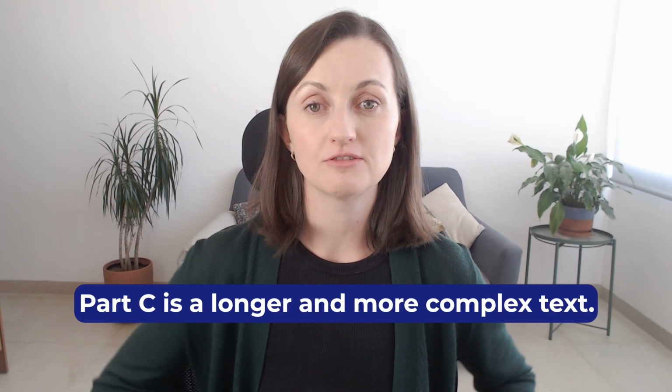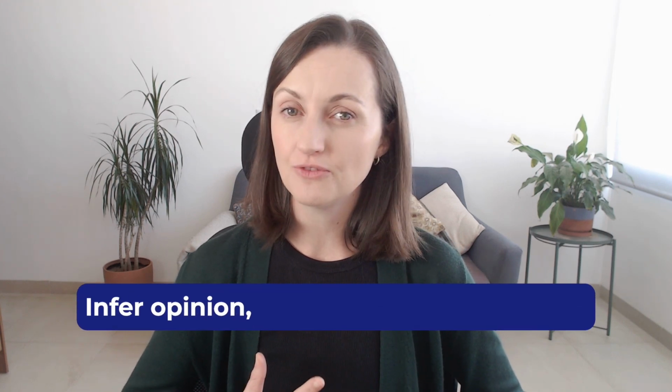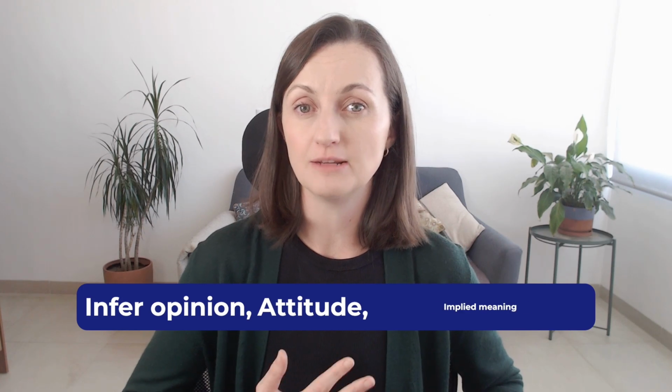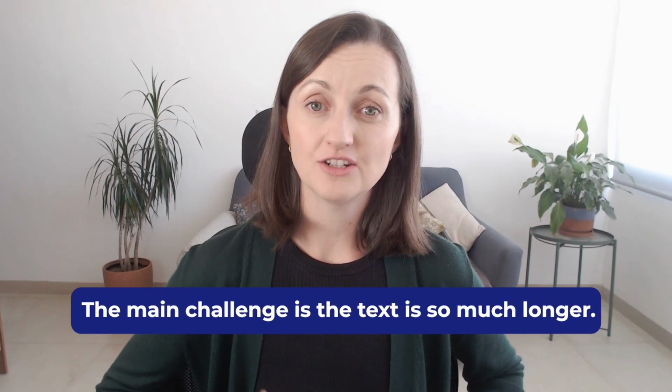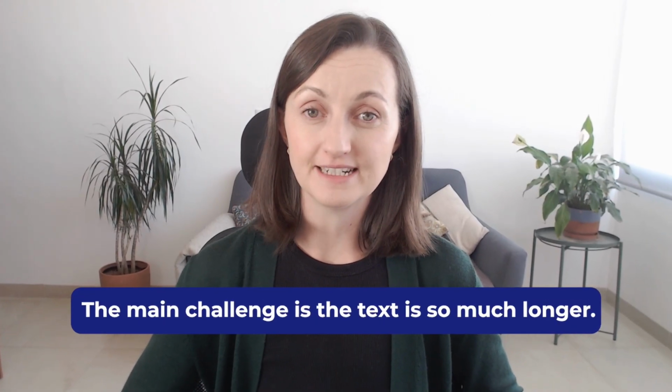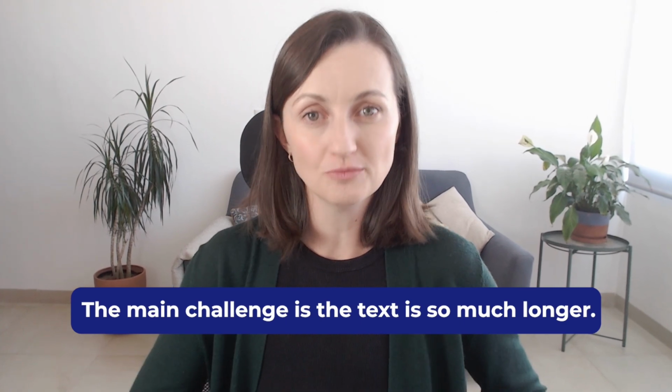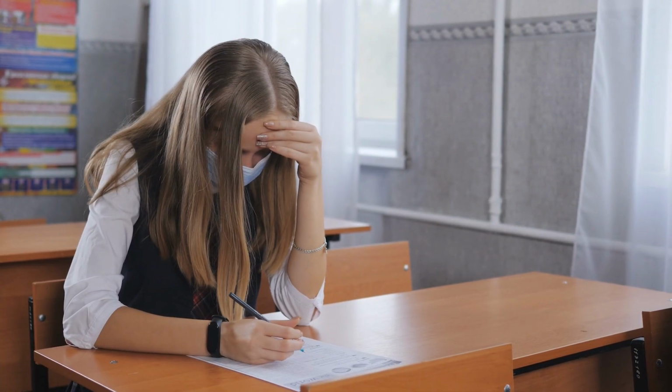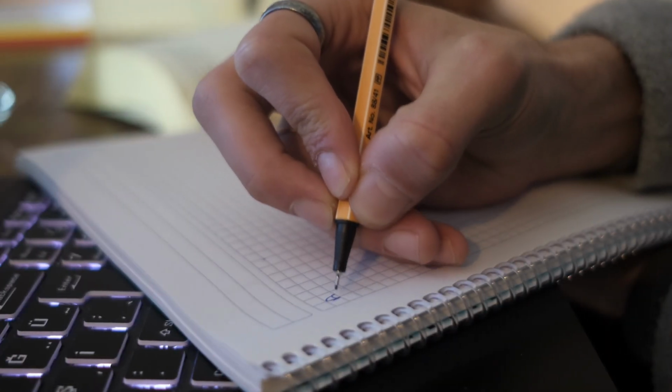Now let's move on to the final part of the reading test, which many people find is the most challenging, because in this part you're going to read longer, more complex text, and you're going to need to infer opinion, attitude, and implied meaning. The main challenge of this part of the reading test is that the texts are so much longer, and many candidates do get overwhelmed by the length and complexity.